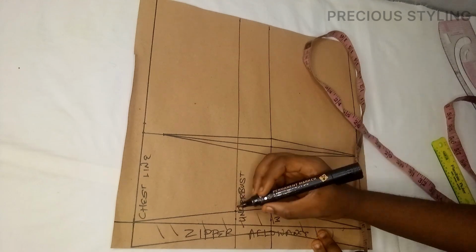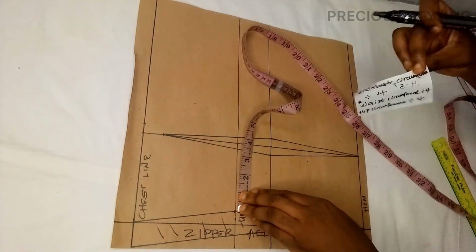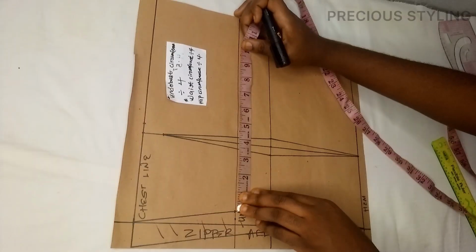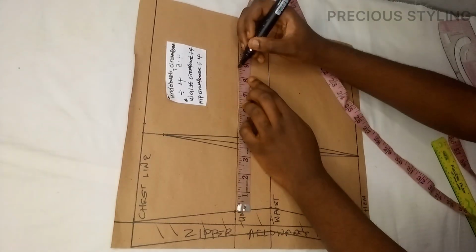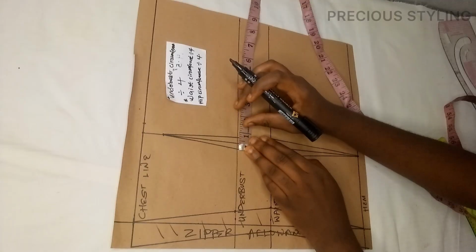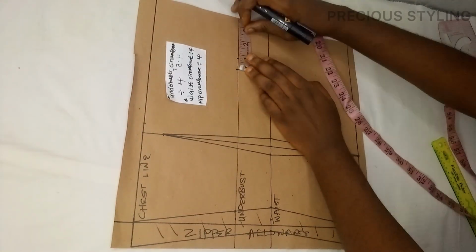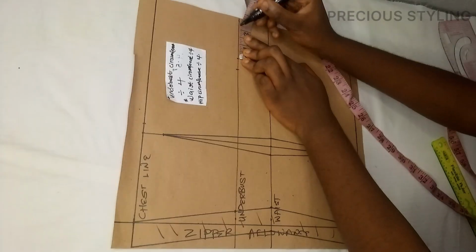So from this point now that I marked, I'm going to be taking my underbust circumference divided by 4. Okay, I'm going to mark that there. I would replace the dot at the underbust line, and I'm going to be adding 2 inches allowance to that.